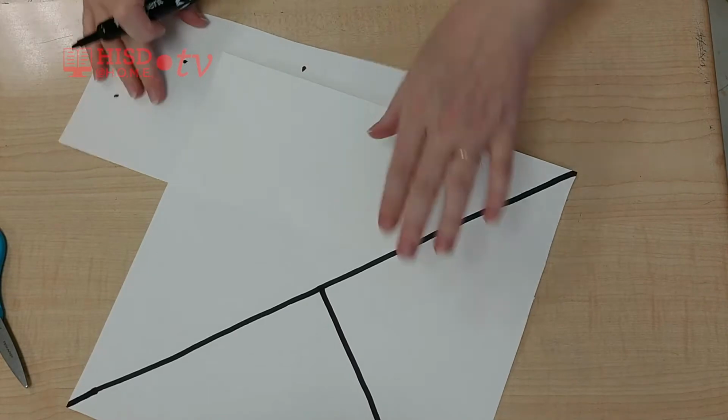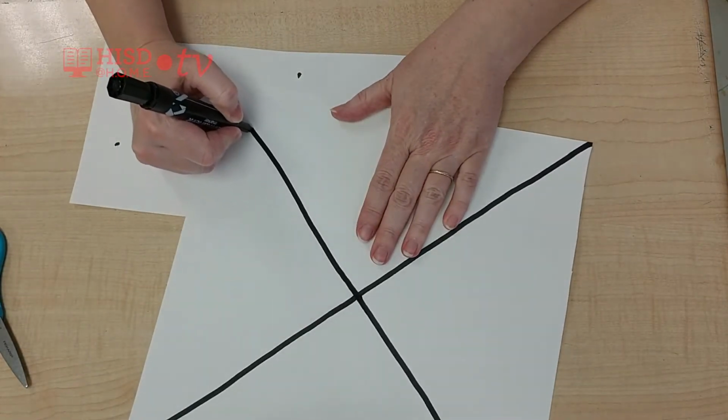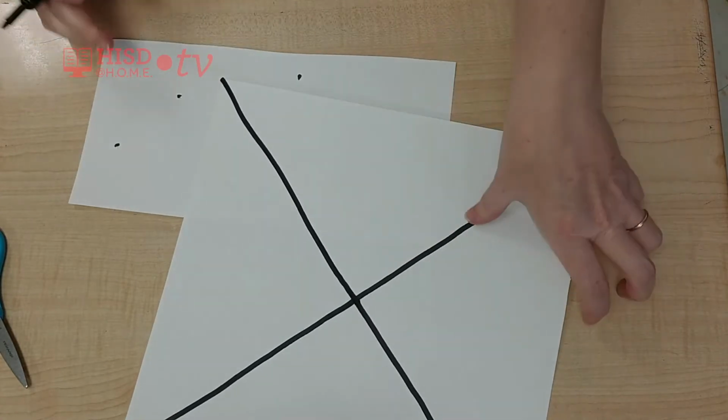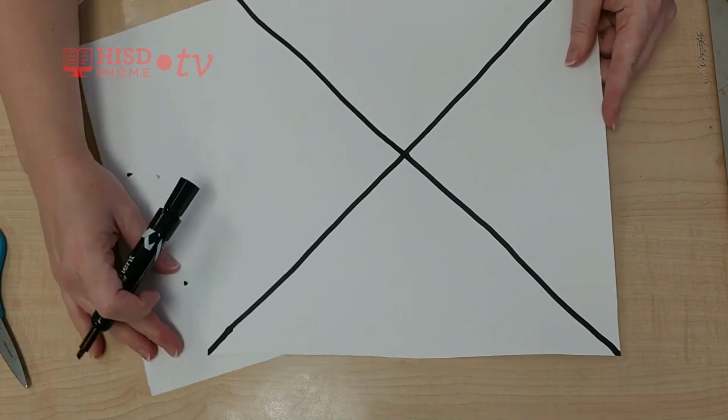How many triangles do you see now? Oh, let's finish the rest of it. Now, here we go. We've got 4 triangles that are making up our square.